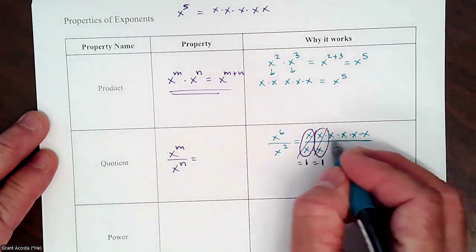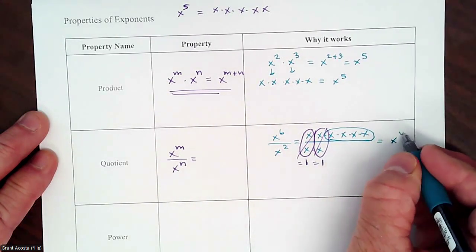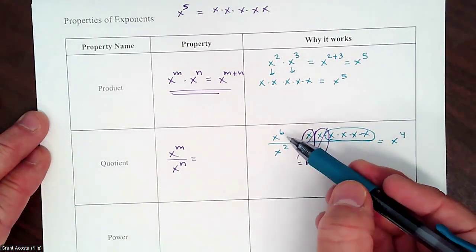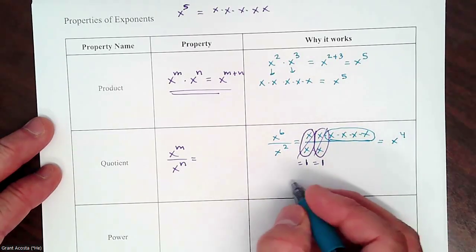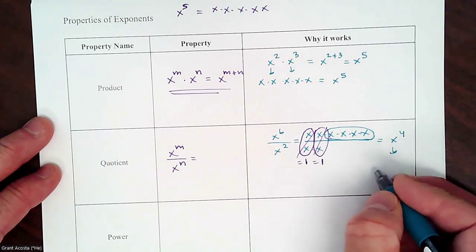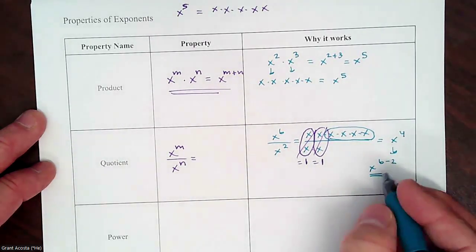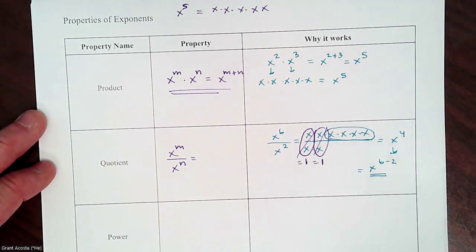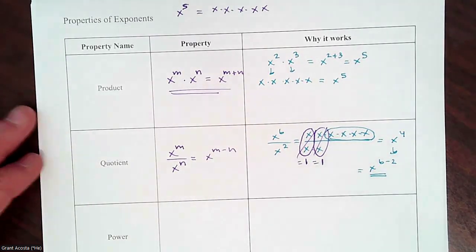What is left over is 4 x's multiplied together, which is x to the fourth. So how could I get there from these numbers? x to the fourth is really x to the 6 minus 2. I subtract the exponents. x to the m over x to the n is x to the m minus n.